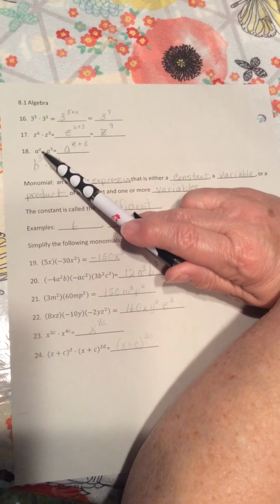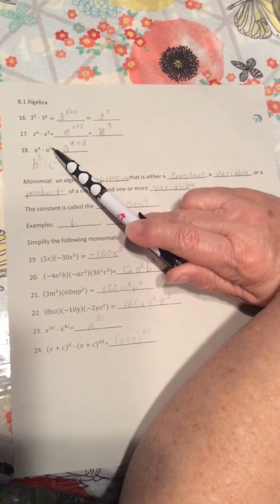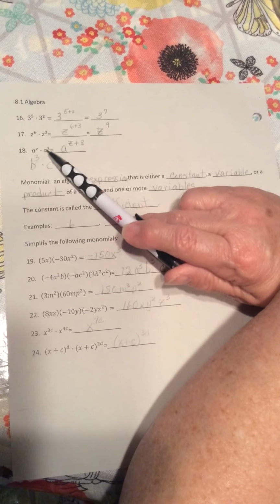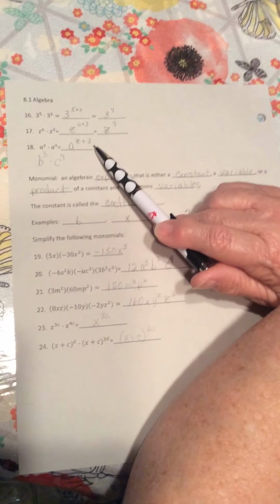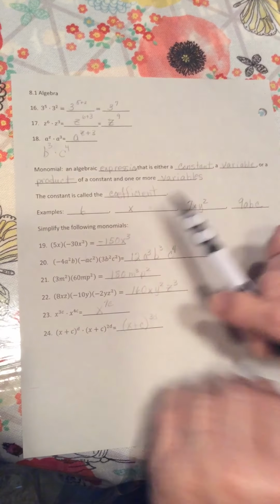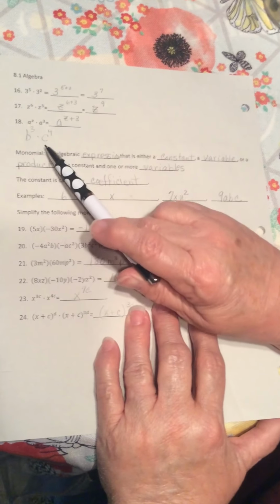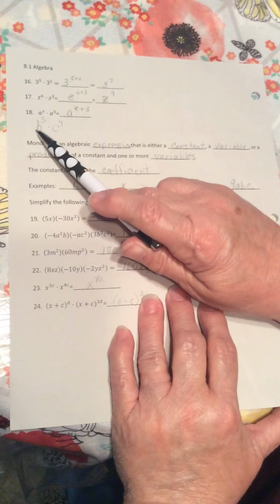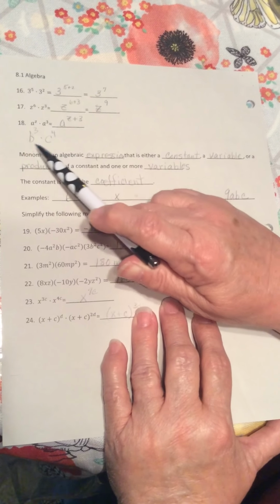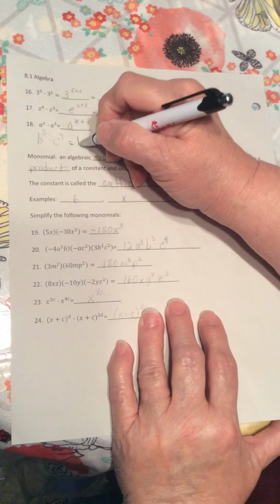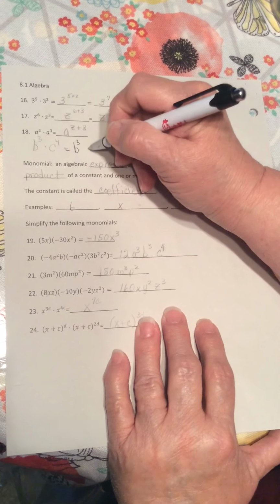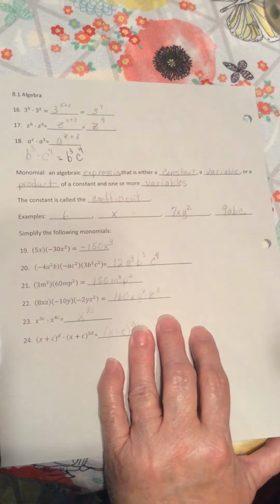Down here we have a to the z power times a to the 3 power. These are not numbers that you can add, so this is a to the z plus 3 power. Now, if you have a problem like b cubed times c to the fourth power, these are not the same base, so you cannot add the exponents. So your answer would just be b to the third, c to the fourth.